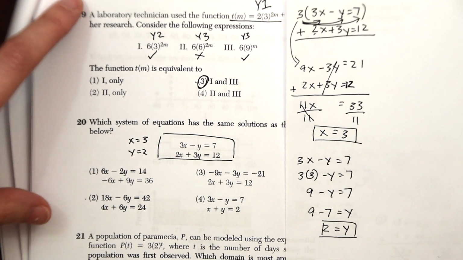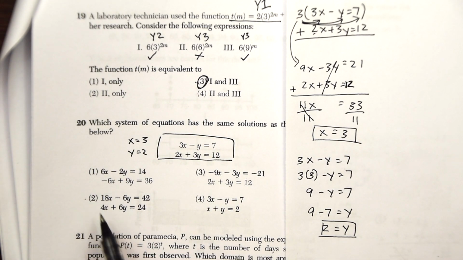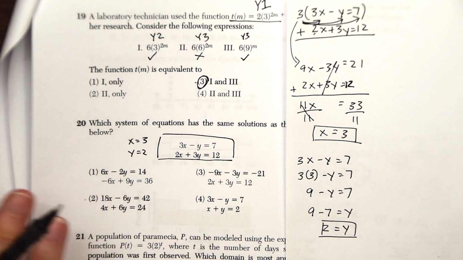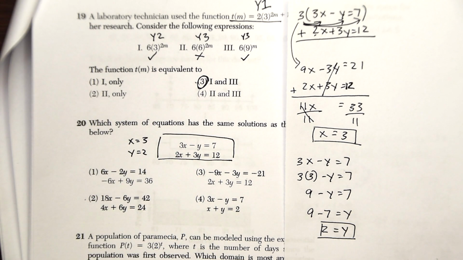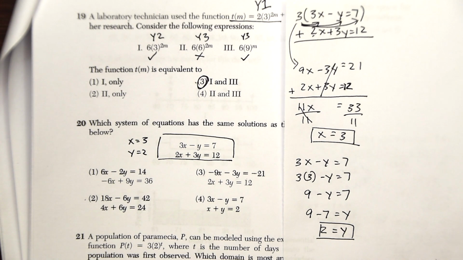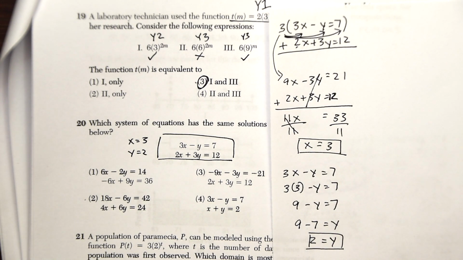And now we're looking for something that has that. One of these choices will have the same answers. So the only way to do this, unfortunately, is to try each choice step.